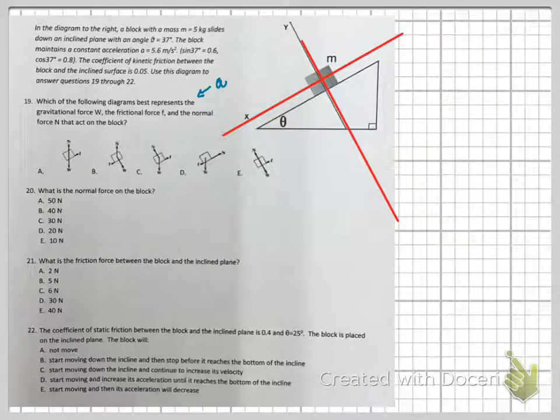We know our weight. Our weight points straight down. So that's our weight. Let's call that mg. And we know theta is off of the y-axis. So theta is in here.